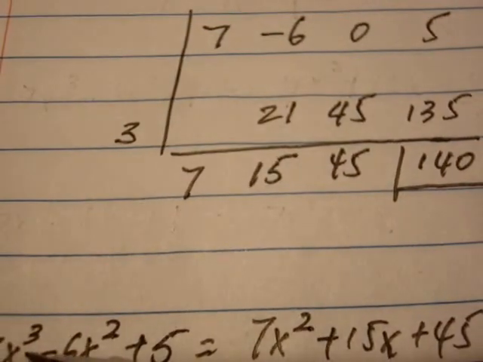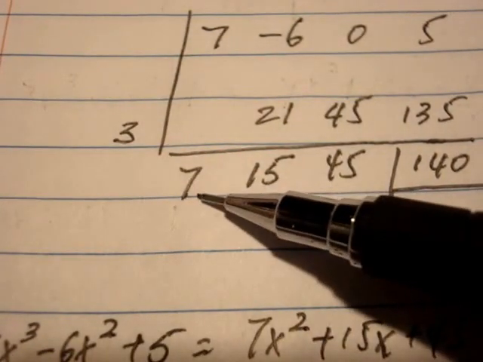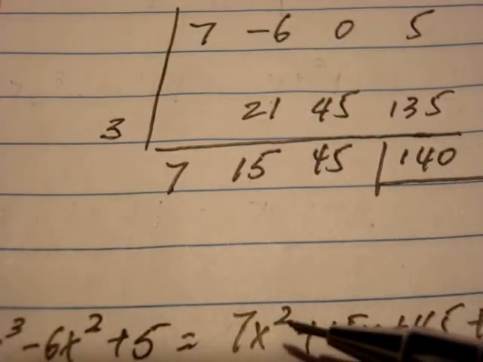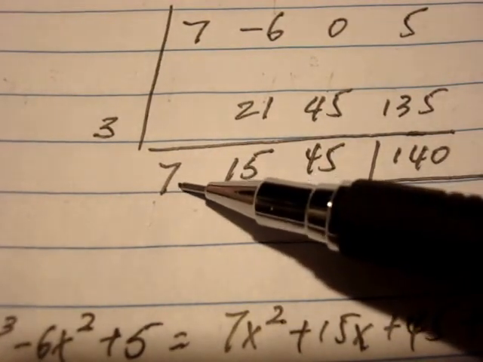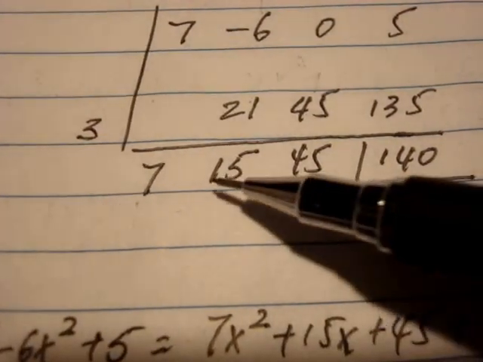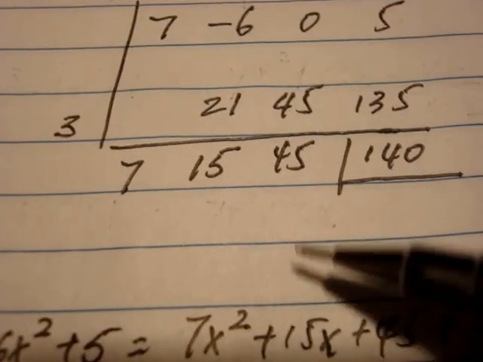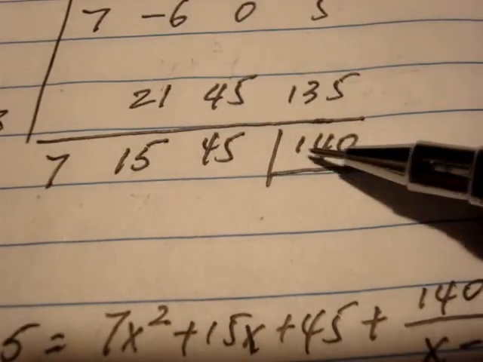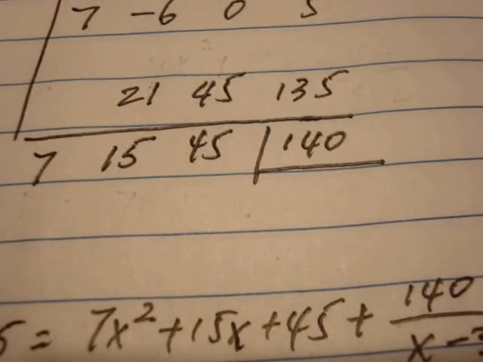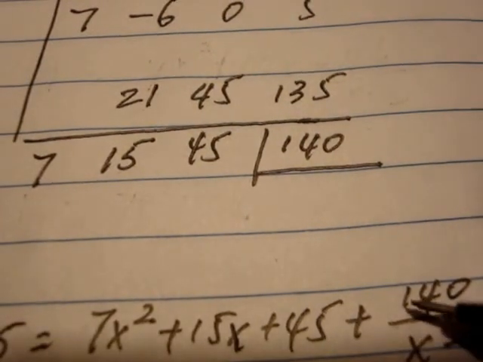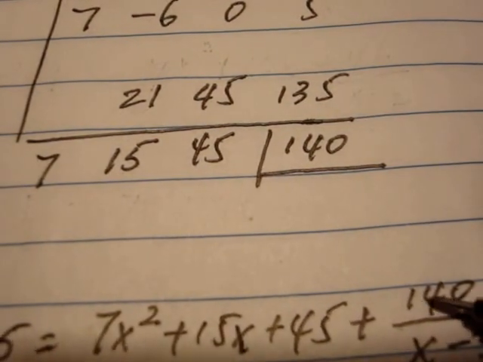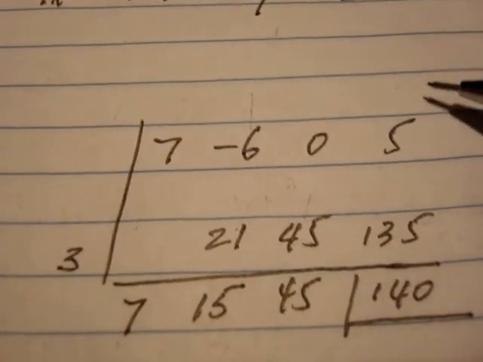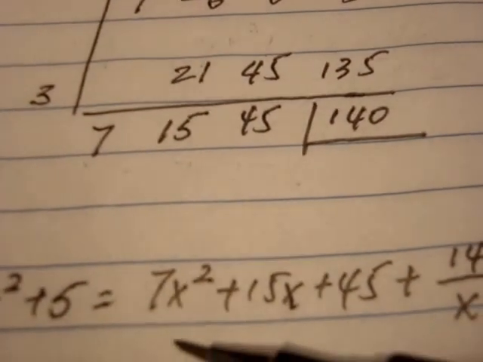From the given, it was 7x cubed, but when you solve it, it has to decrease by one degree. So it'll be 7x squared plus 15x plus 45, and then plus 140 divided by the original divisor, x minus 3. This 140 is the remainder of this synthetic division.